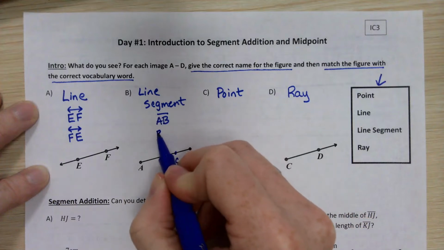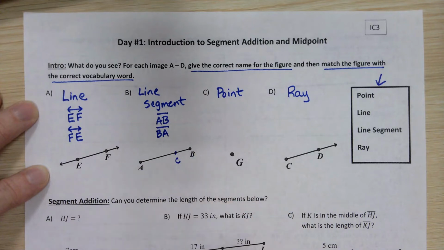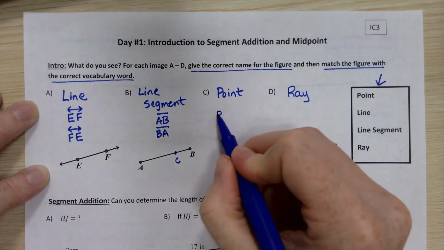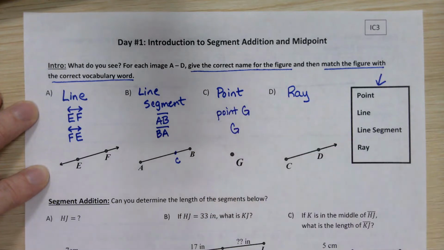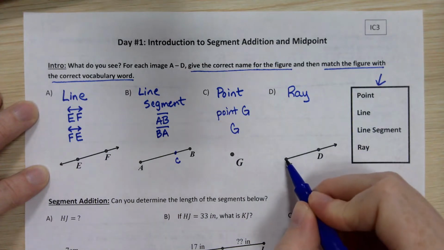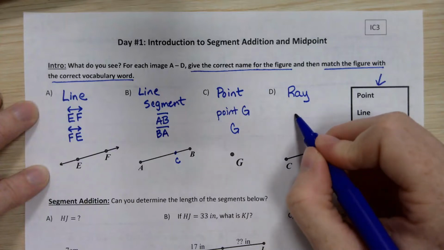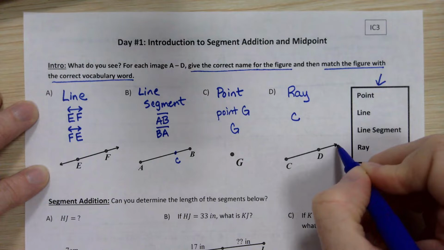You could also talk about B and A in that order. The line segment starts at B and ends at A. For points, you can include the word point with the capital letter, or you can just use the capital letter by itself. And then for a ray, the order of the letters is important. We must talk about where that ray begins first, so point C, and then a point that it passes through.